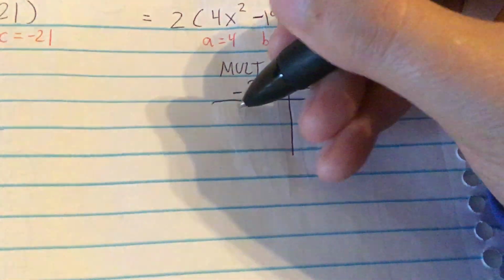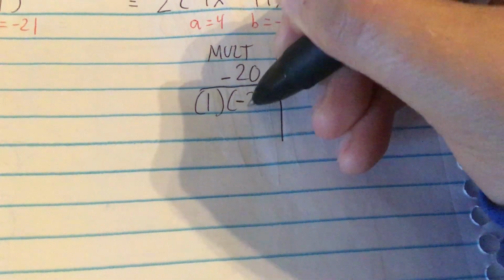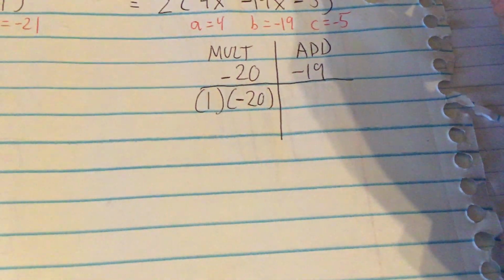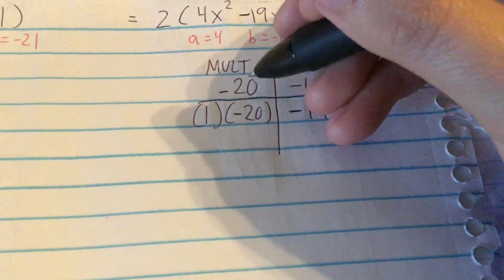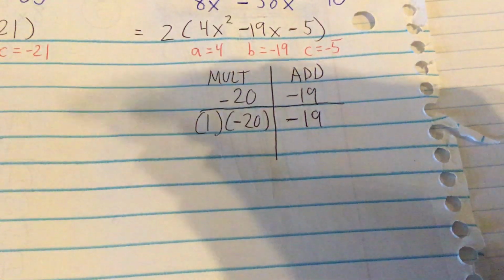So what this means is I'm going to start with a weak positive and a strong negative. Let's try positive 1 and negative 20. Well, 1 times negative 20 is negative 20. 1 plus negative 20 is negative 19. Hey, we got this on the first try.